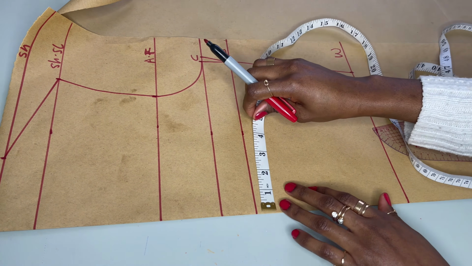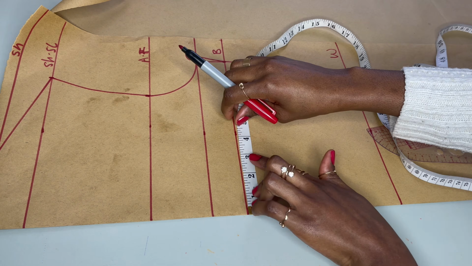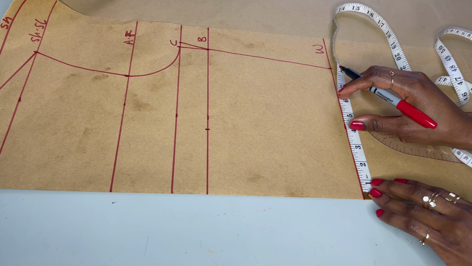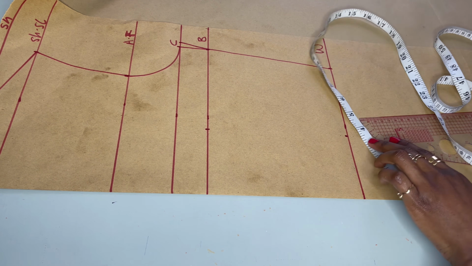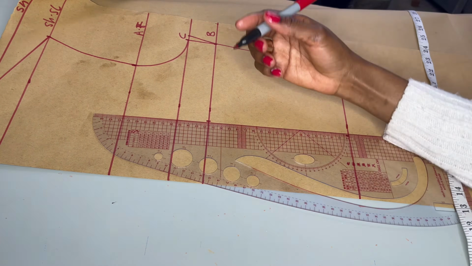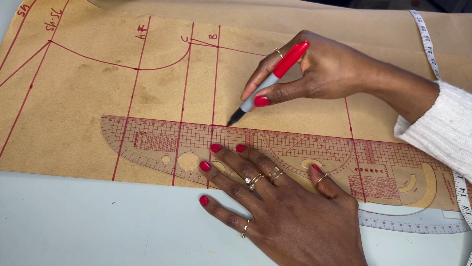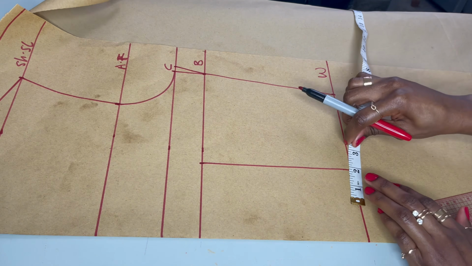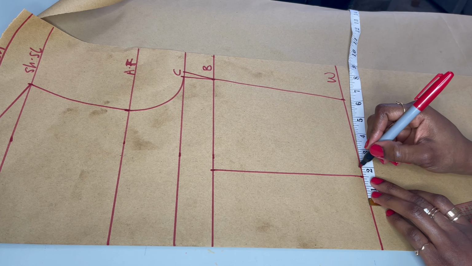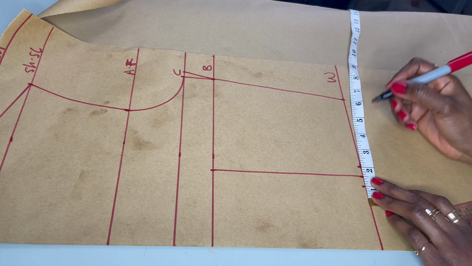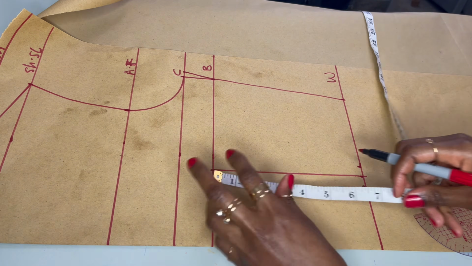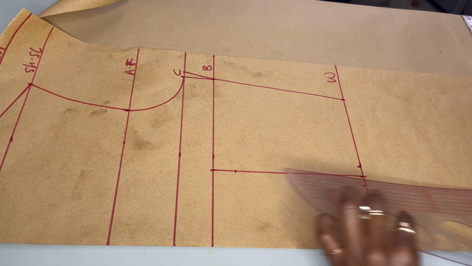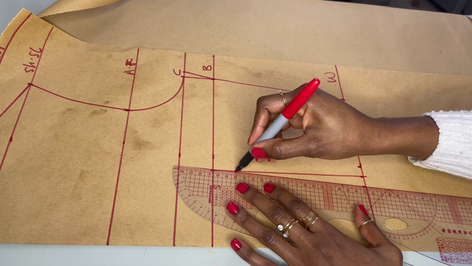So now I'm going to mark my nipple to nipple, which is 7 divided by 2 is 3.5. I'm going to mark it on my bust and on my waist. I'll use a straight line to connect them. And so on my waist, I'll mark the 1/2 inch on both sides of the line. On my bust, I'm going to mark 1 inch below. No dart should touch your bust line. And then I'm just going to connect it this way.